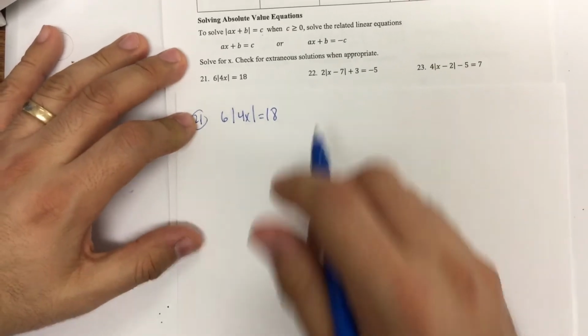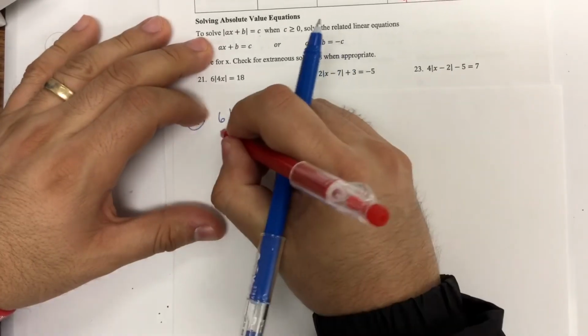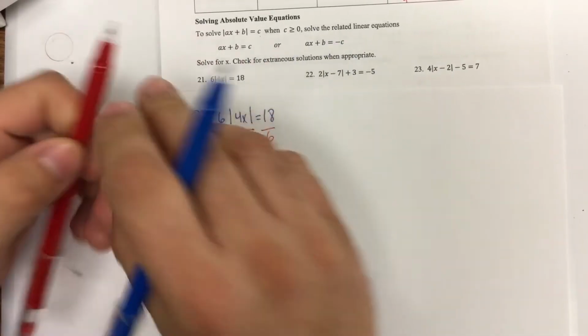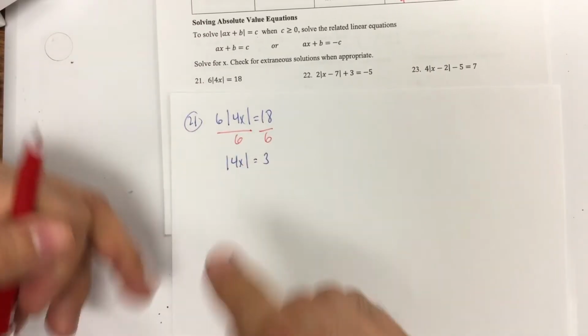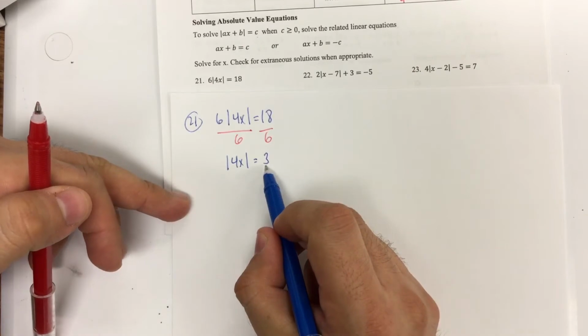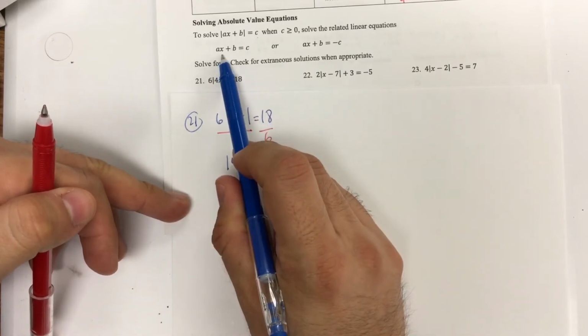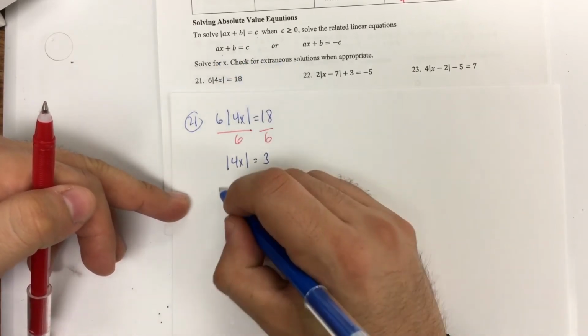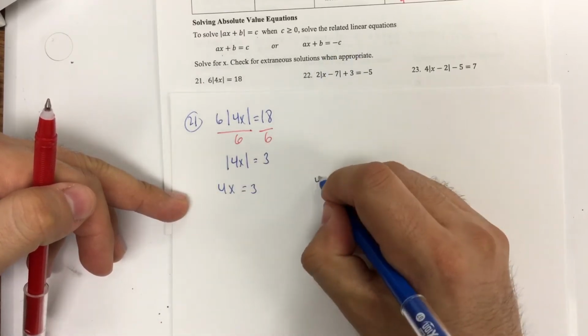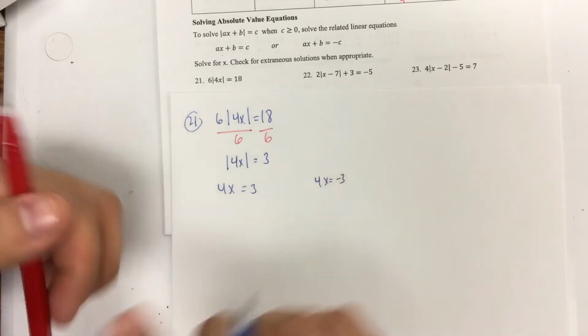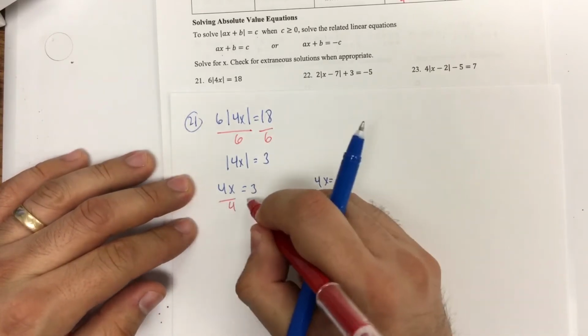So first thing we do to isolate the absolute bars is divide by 6. So the absolute value of 4x is equal to 3. Now this is isolated and this is a positive number, so we're going to set the expression without the absolute bars equal to positive. So 4x equals 3. And then we do the negative. 4x equals negative 3.